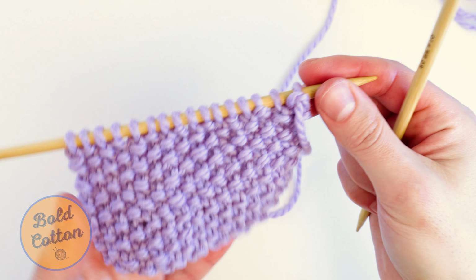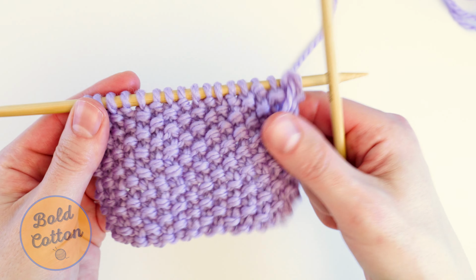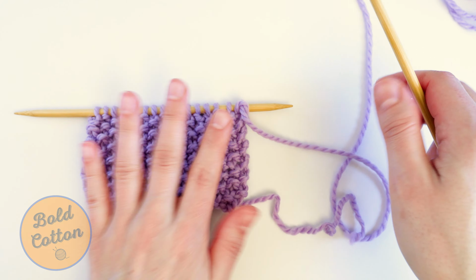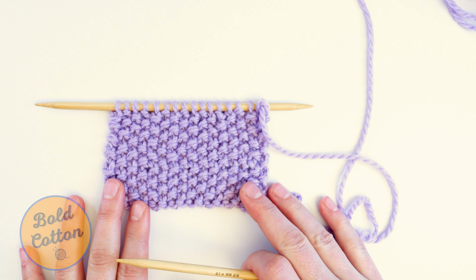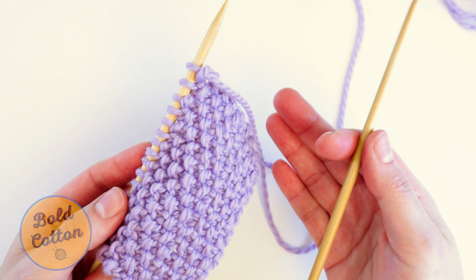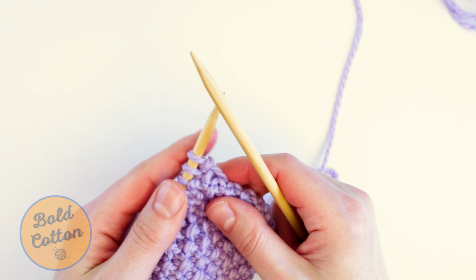Seed stitch is a really simple 2-row repeat pattern that creates a bumpy pebbled texture. It lies flat unlike stockinette, and it's reversible. So I've cast on an even number of stitches, and you can use an odd number. I'll talk about that later.